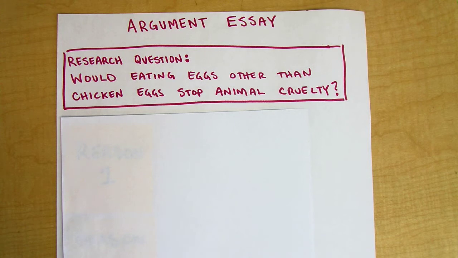Today we are going to be creating an outline for an argument essay. We wrote our argument essays about a food issue, but this outline method should work pretty well for any kind of argument essay that you are writing.